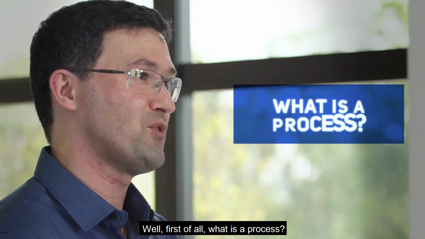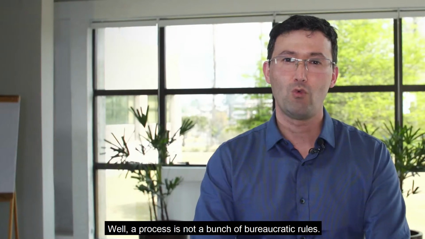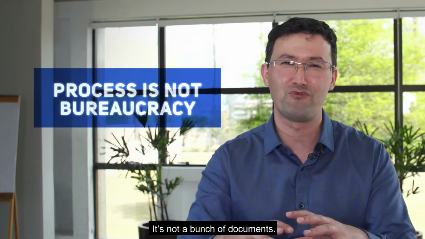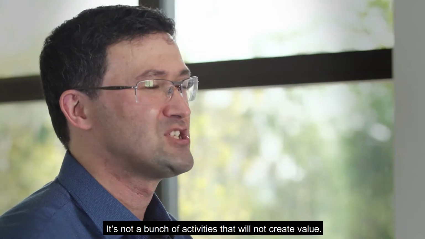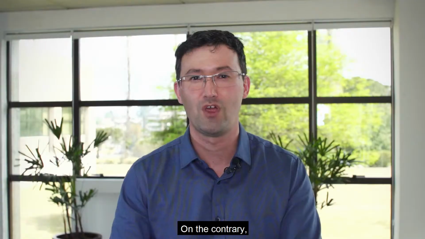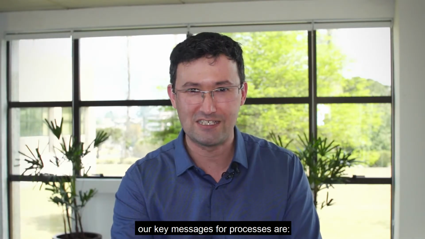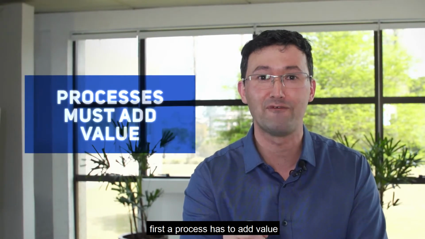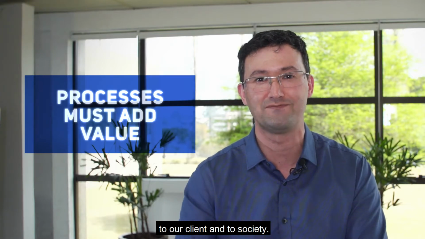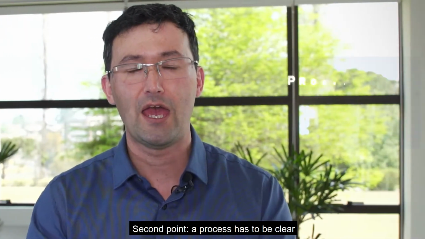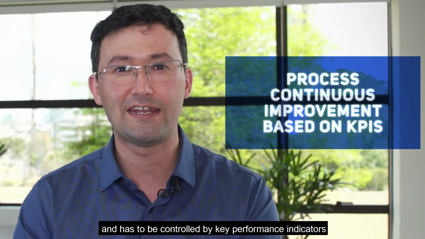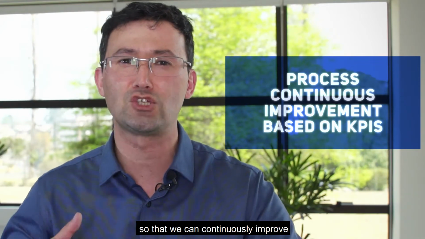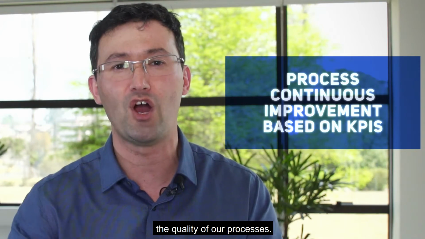Well, first of all, what is a process? Well, a process is not a bunch of bureaucratic rules. It's not a bunch of documents. It's not a bunch of activities that will not create value. On the contrary, our key messages for processes are: first, a process has to add value to our client and to society. Second point, a process has to be clear and has to be controlled by key performance indicators so that we can continuously improve the quality of our processes.